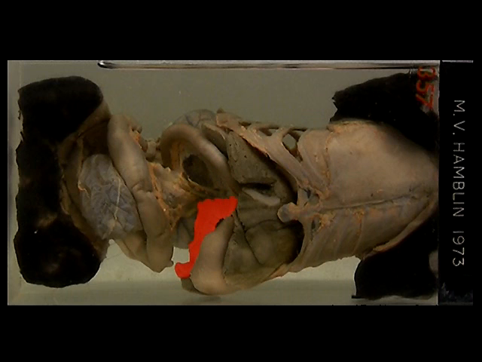It's both an endocrine and an exocrine gland, and it discharges its secretions into the descending duodenum.